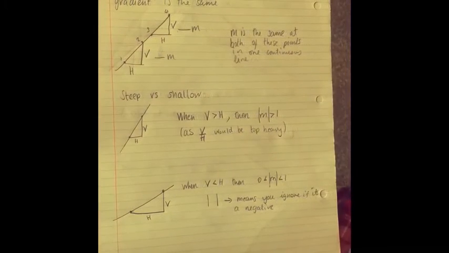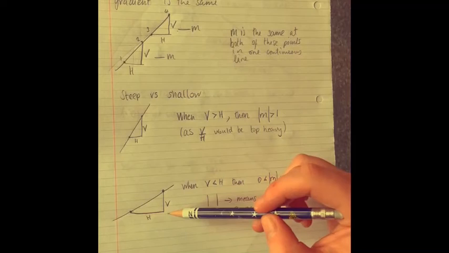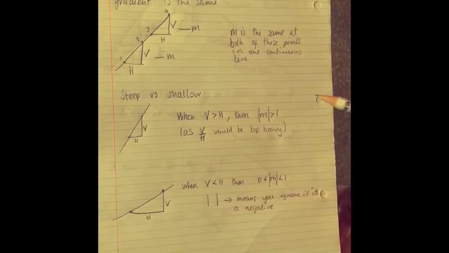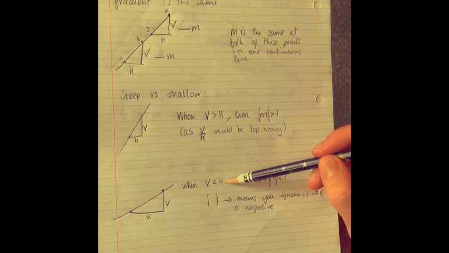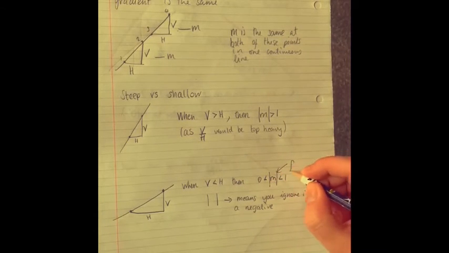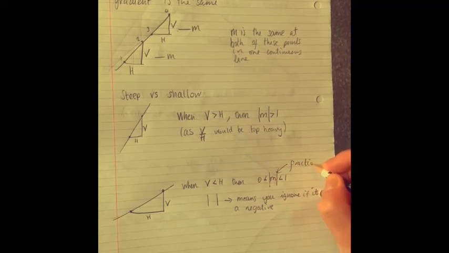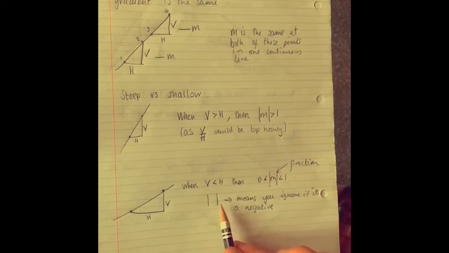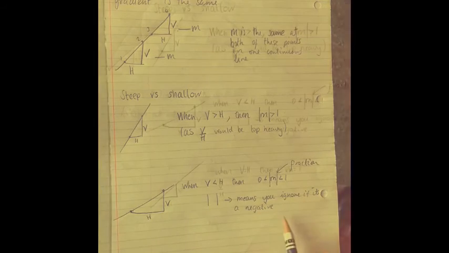Okay, so we're now looking at the shallow slope. It's clear to see here that h is much bigger than v. So when v is less than h, then basically this says that we have a fraction which isn't top-heavy. Okay, now I've done this, which basically means that we're ignoring if it's a negative.